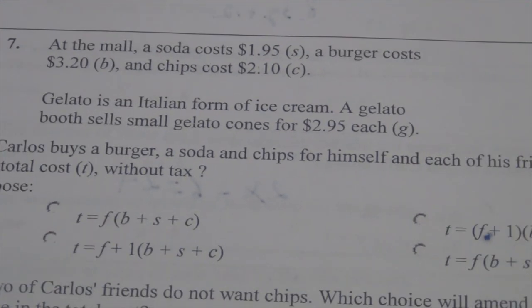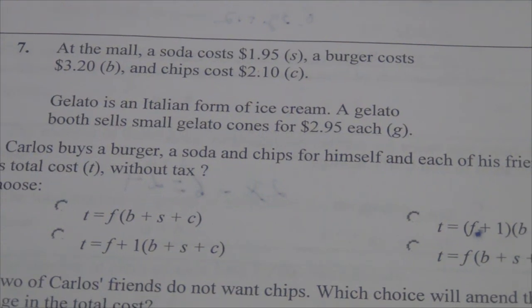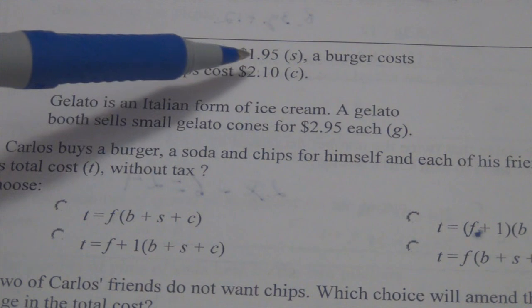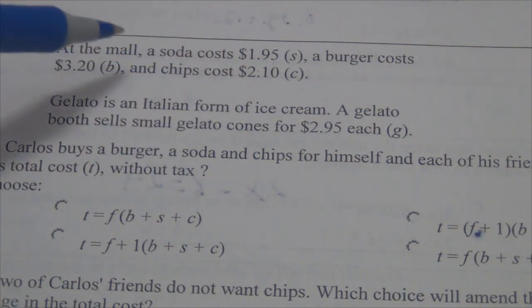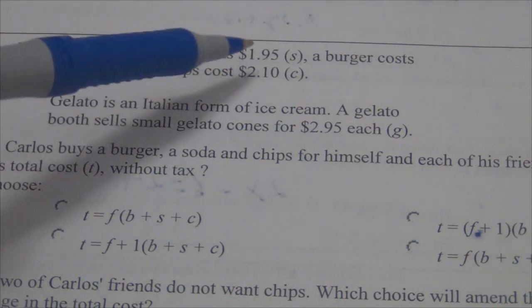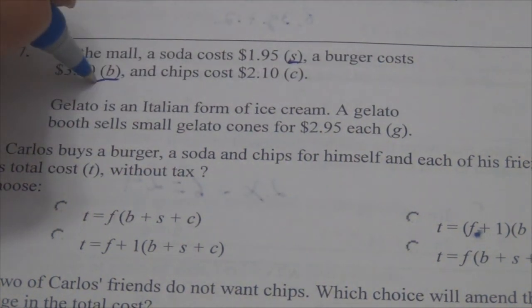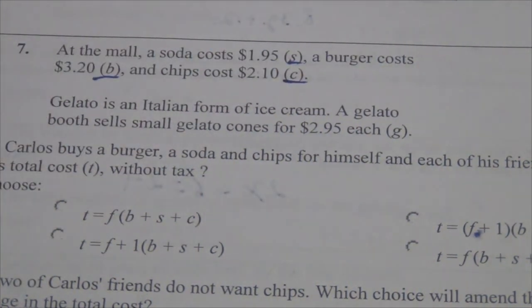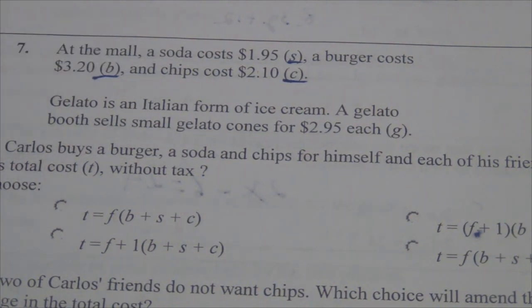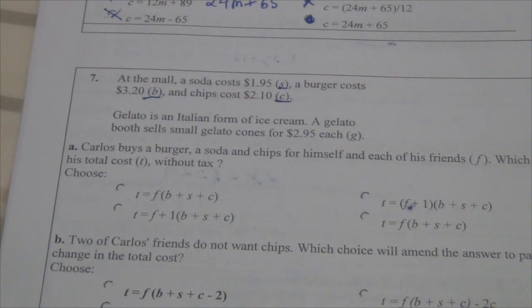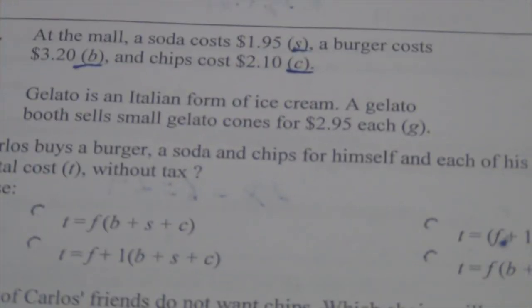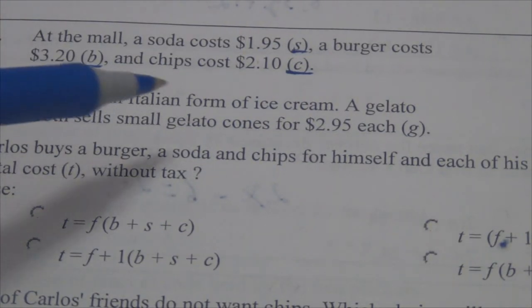Okay, so now let's see. At the mall, a soda costs $1.95. A burger costs $3.20. Okay, so it's giving us the variables: soda S, burger B, and chips C. So $2.10 for the chips. Gelato. Oops, sorry. Okay. Gelato is an Italian form of ice cream.